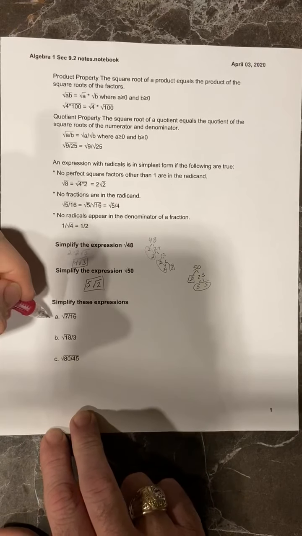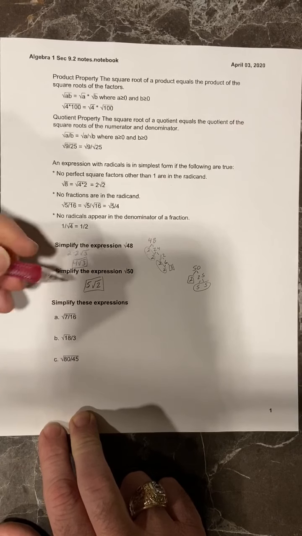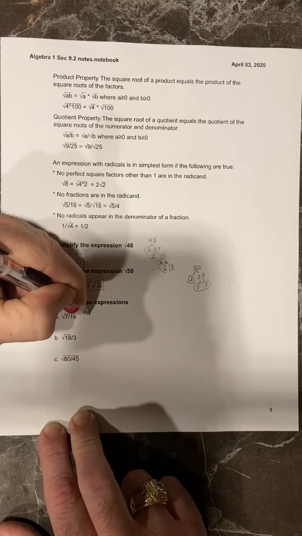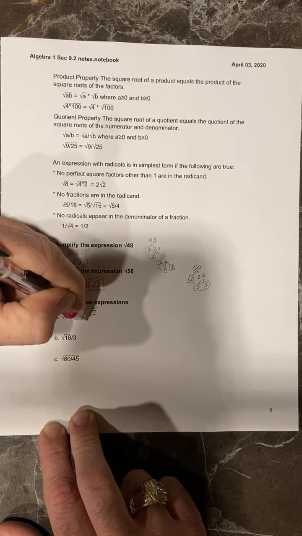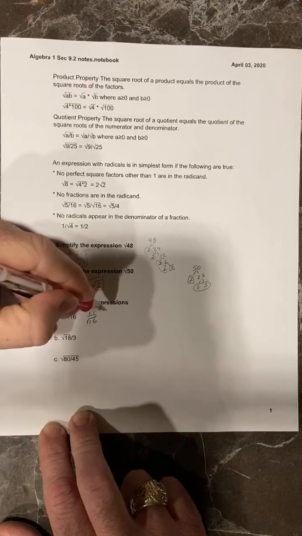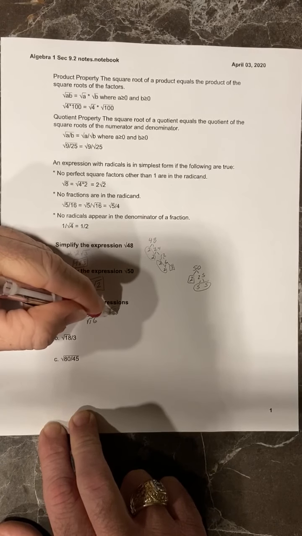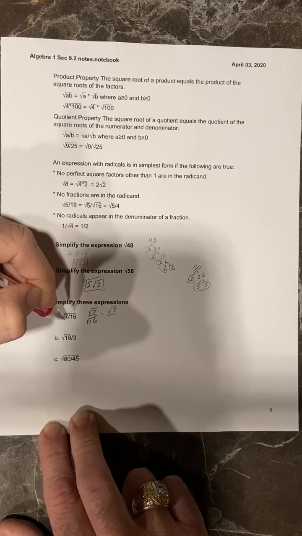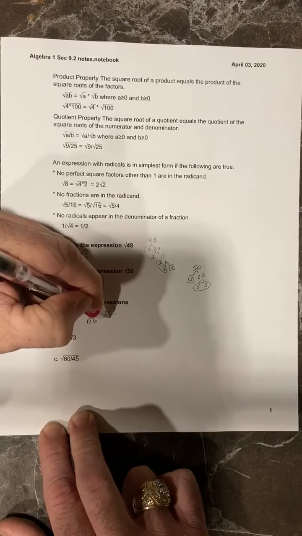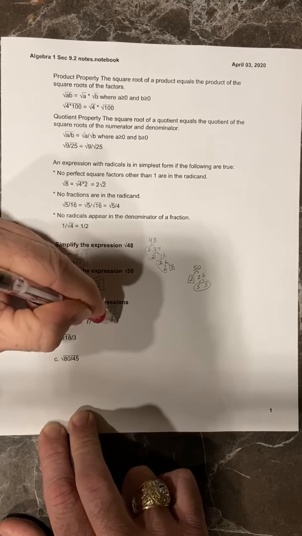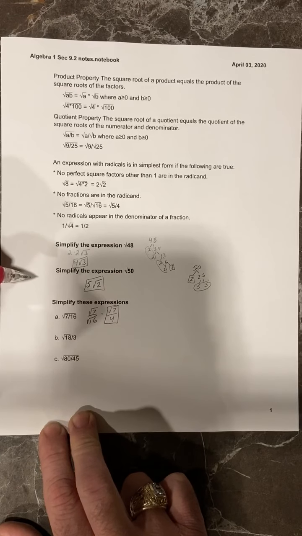Simplify the next expression. So we have the square root of 7/16. We can go ahead and break that apart. It becomes the square root of 7 over the square root of 16. 7's a prime number. We can't really do anything with that, so it's going to stay the square root of 7. But 16, you should know that 4 times 4 equals 16. So 16 has a square root, which is 4. So the square root of 7 over 4 is going to be our simplest form there.